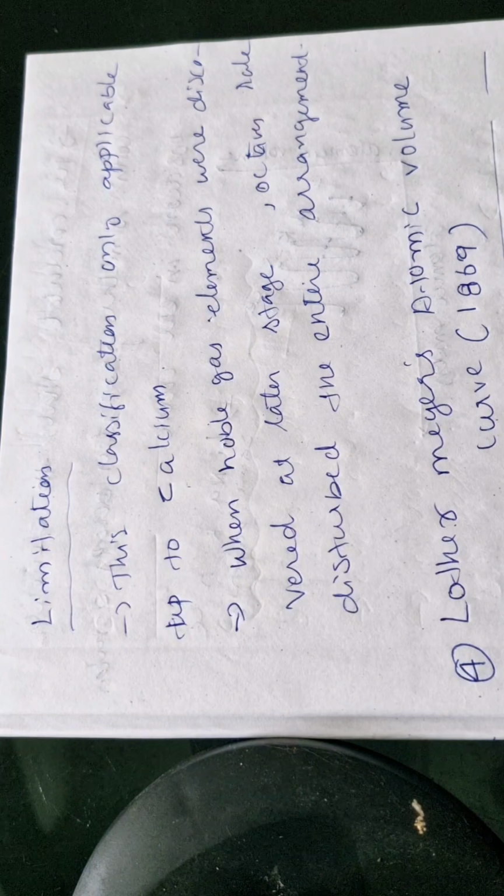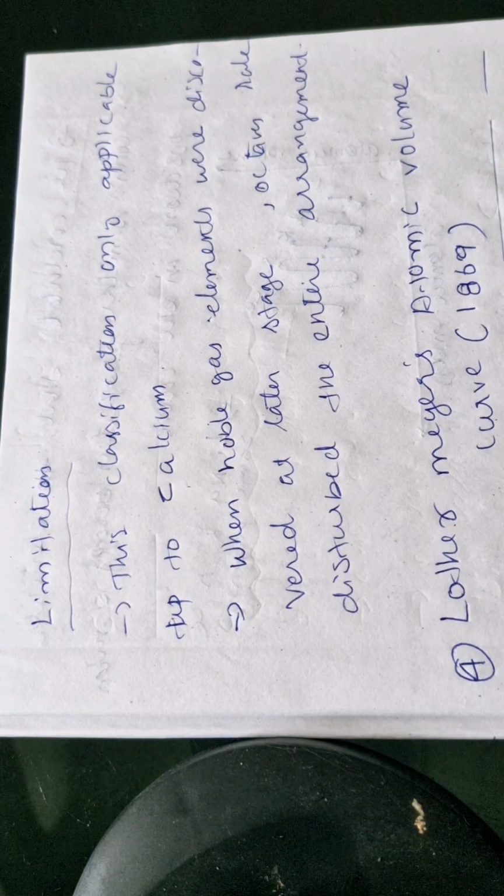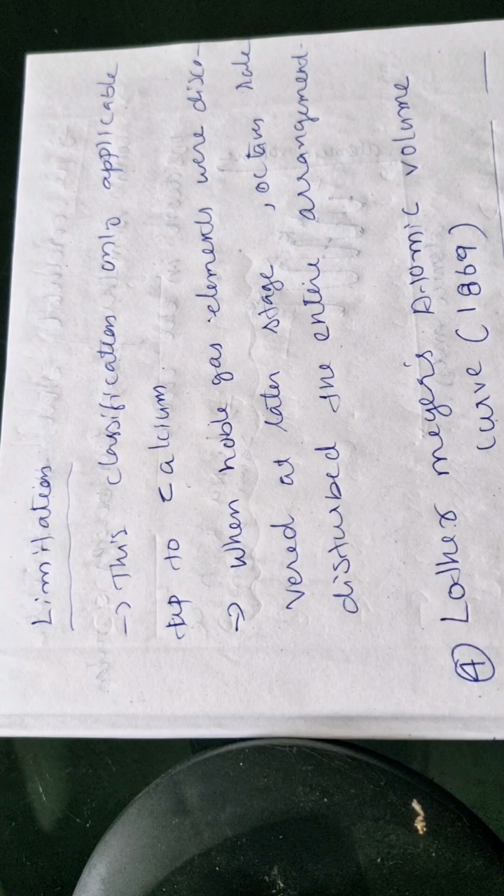At the time of the octave law, the noble gases had not yet been discovered. So after the discovery of the noble gases, this octave theory was disturbed. Because of these limitations, this theory also failed.